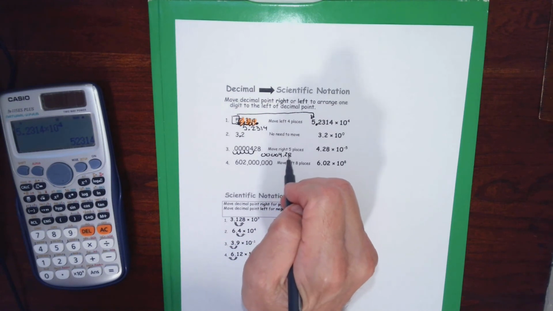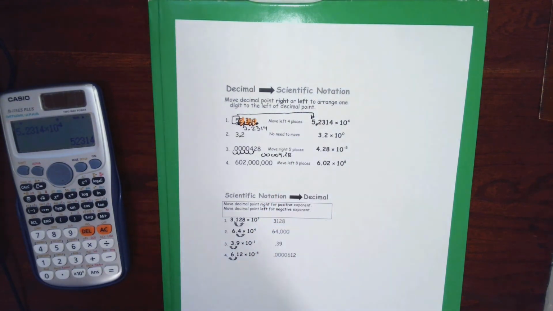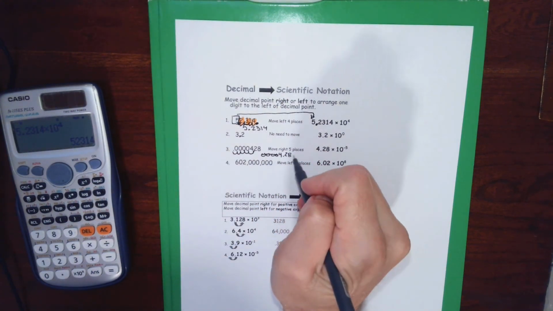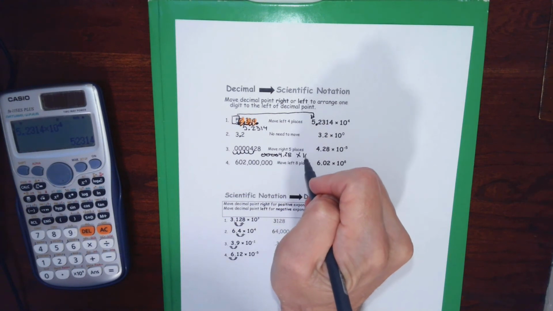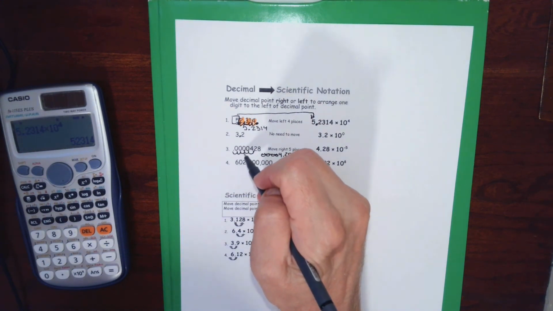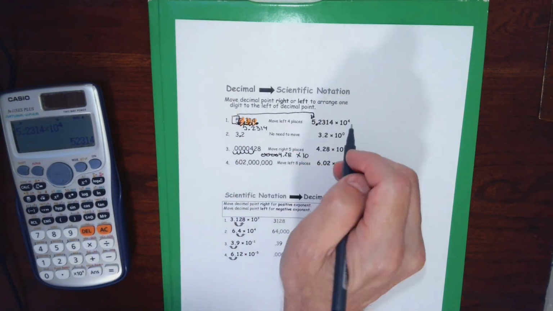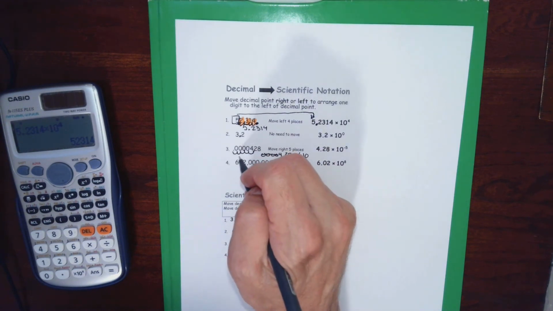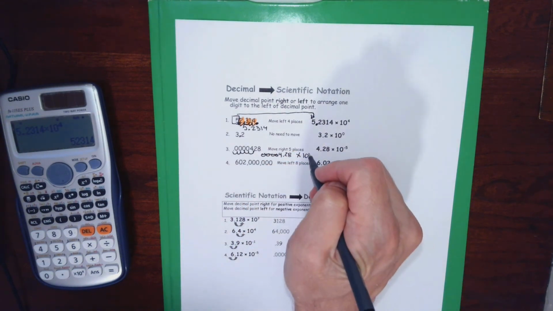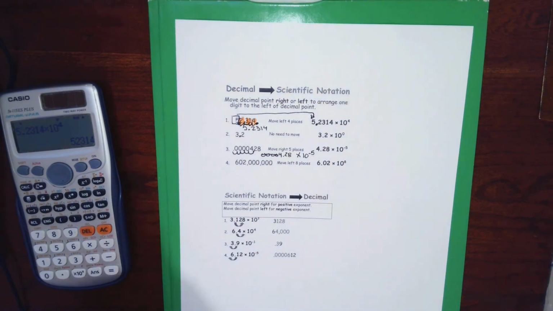4.28. And zeros in the hundreds, thousands, 10,000s, those can be suppressed. Zeros after the decimal, going after the numbers, also can be suppressed. So I'm going to suppress those zeros, and I'm going to write times the power of 10, and I moved the decimal 1, 2, 3, 4, 5 places, so I know I need an exponent of 5. When I move the decimal to the left, I get a positive exponent. When I move the decimal to the right, I get a negative exponent. So that's going to be the scientific notation.